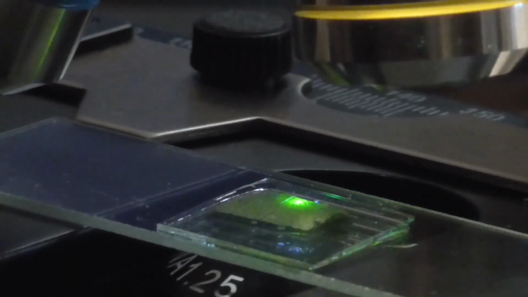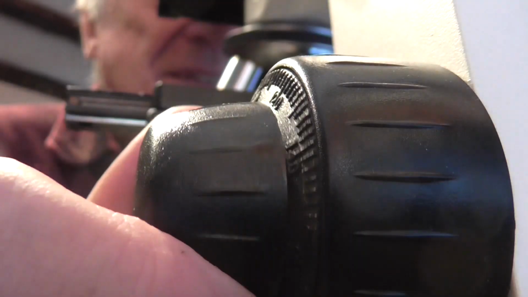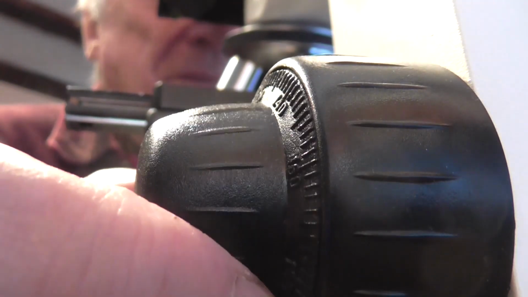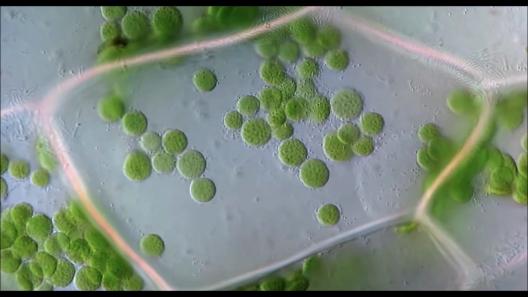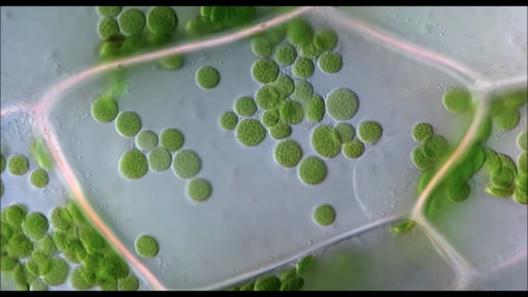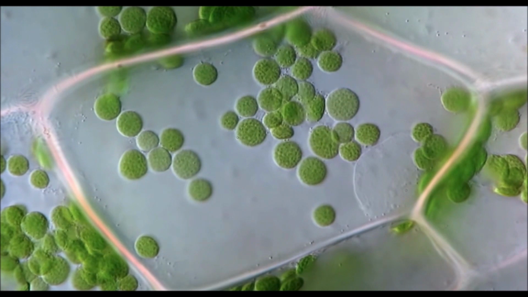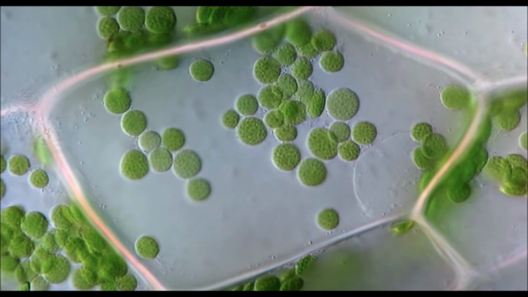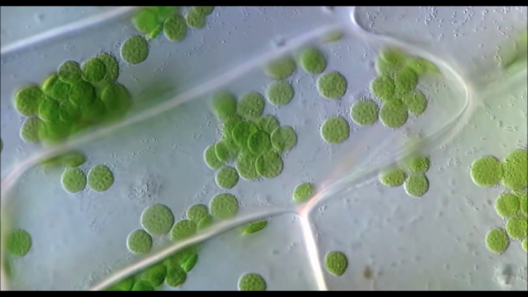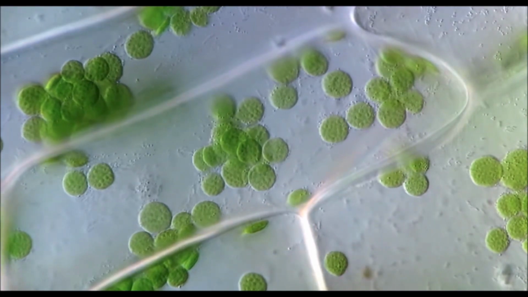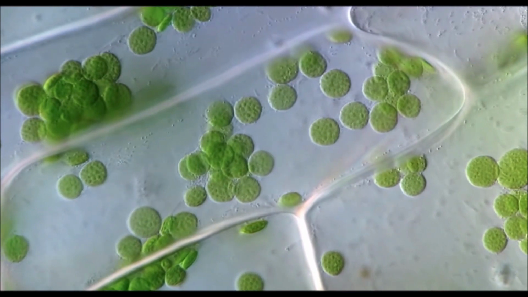Now we'll switch to high power. We can see the little green discs inside each cell. Those are the chloroplasts, with which green plants capture the energy of the sun and convert it into sugar. Science can't do that. Isn't that a thought? Humans are unable to imitate what is done by every leaf of every plant growing in your garden.